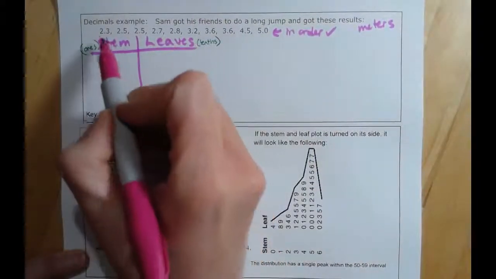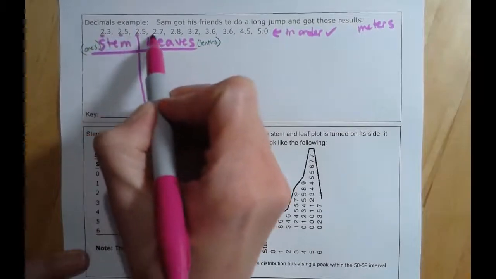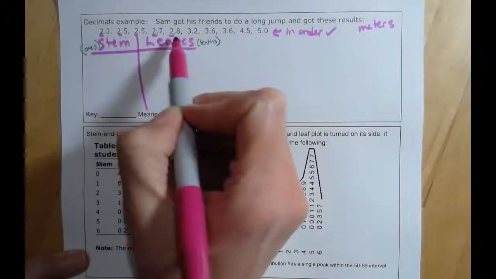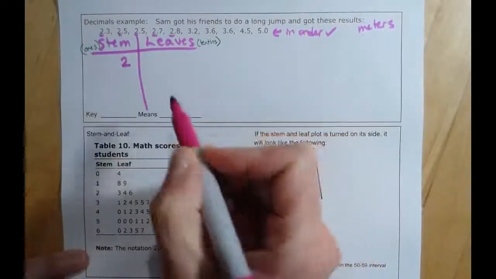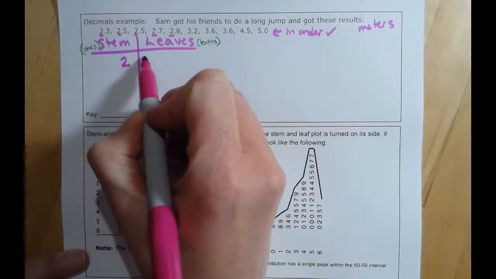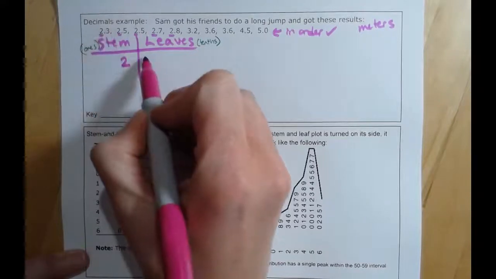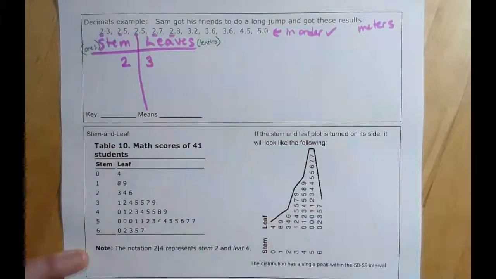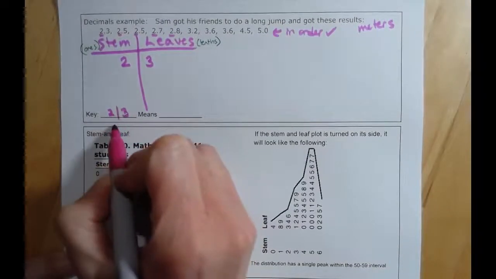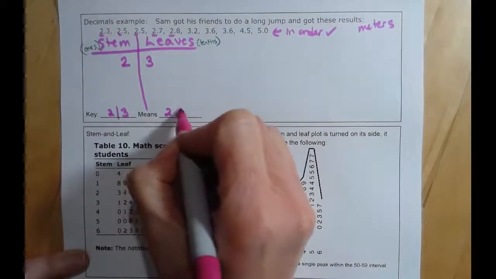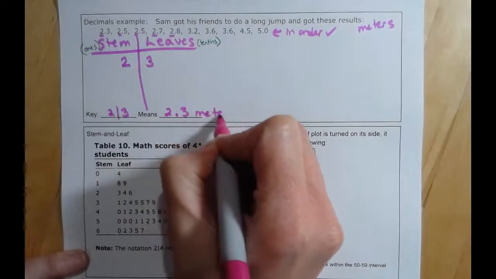So we can see we have a number of data points that are just in the 2 range. We got 5 there. So I'm going to make a stem of 2. And then my leaf for this first one, for 2.3, I'm going to represent with the 3 in the leaf column. And I'm going to go ahead and indicate in my key 2 line 3 means 2.3 meters.